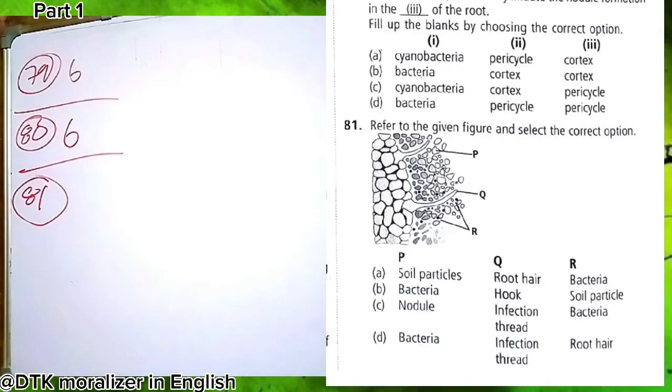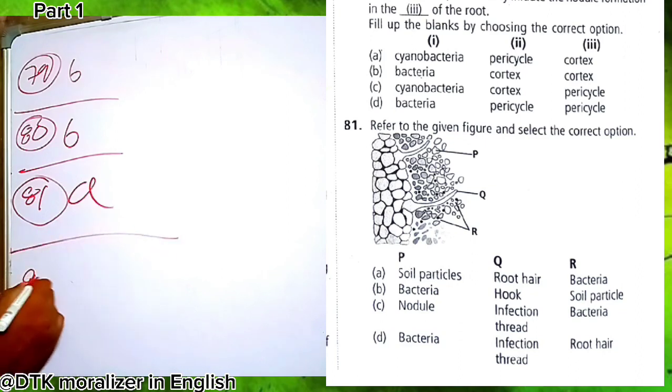Question number 81. We have to label this diagram. Here P is soluble particles, Q is root hair, and R is bacteria. So option A. Here option A is right.